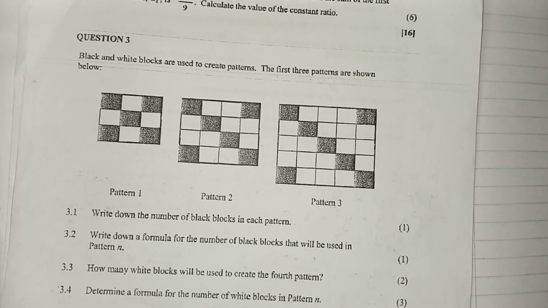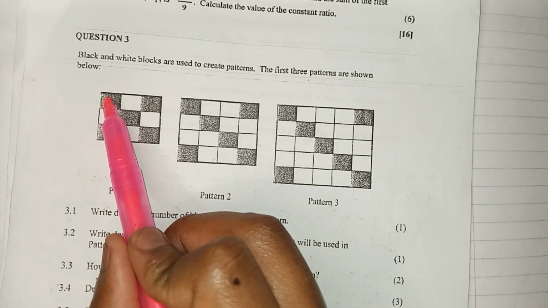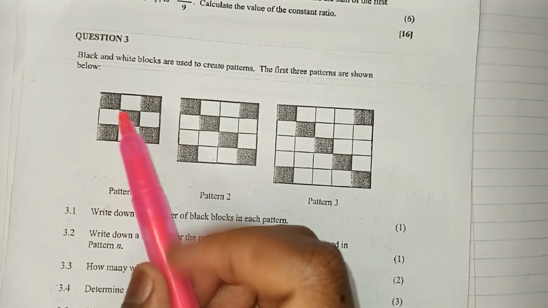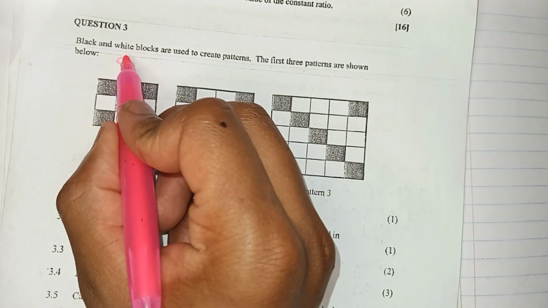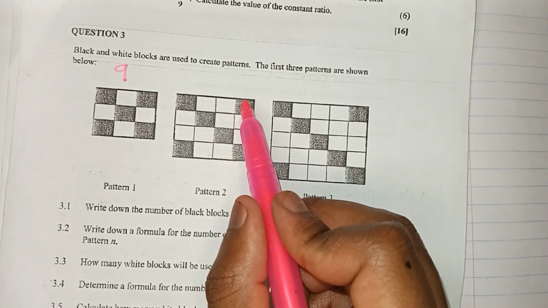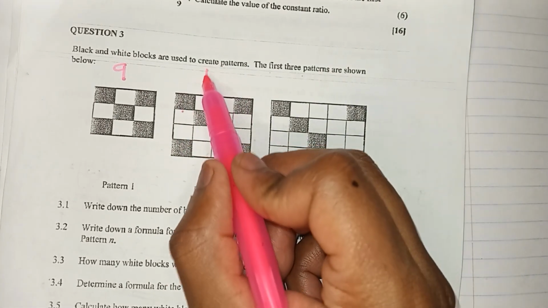So here we have 9 blocks because it's like 1, 2, 3, and then multiplied by 3, so it's 9, right? Here we have 1, 2, 3, 4, 4 by 4, so it's going to be 16, right?